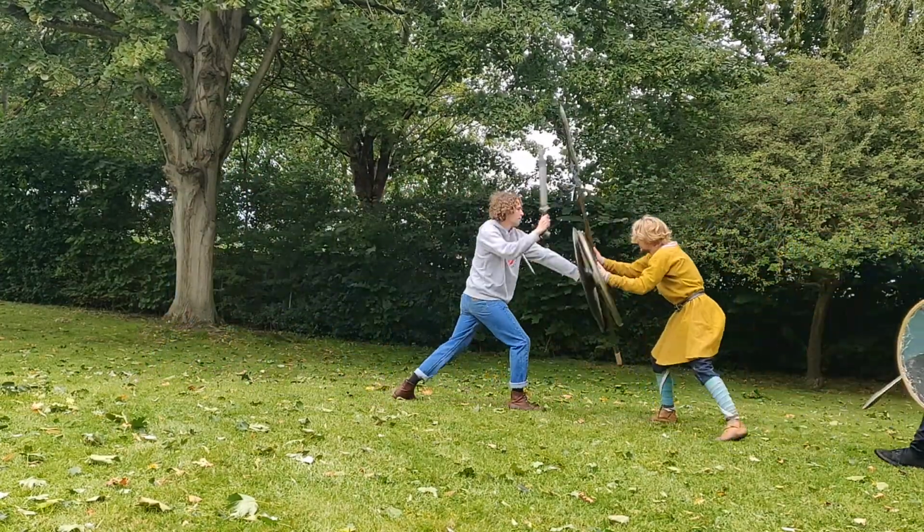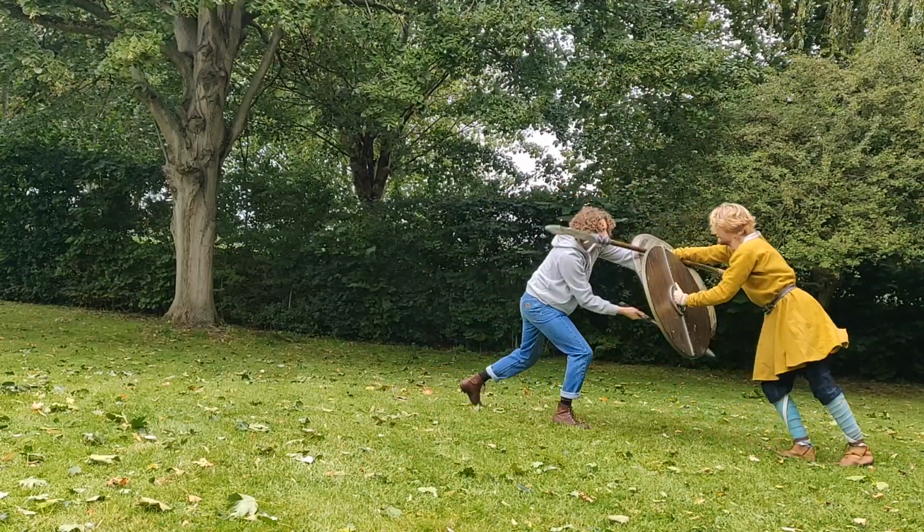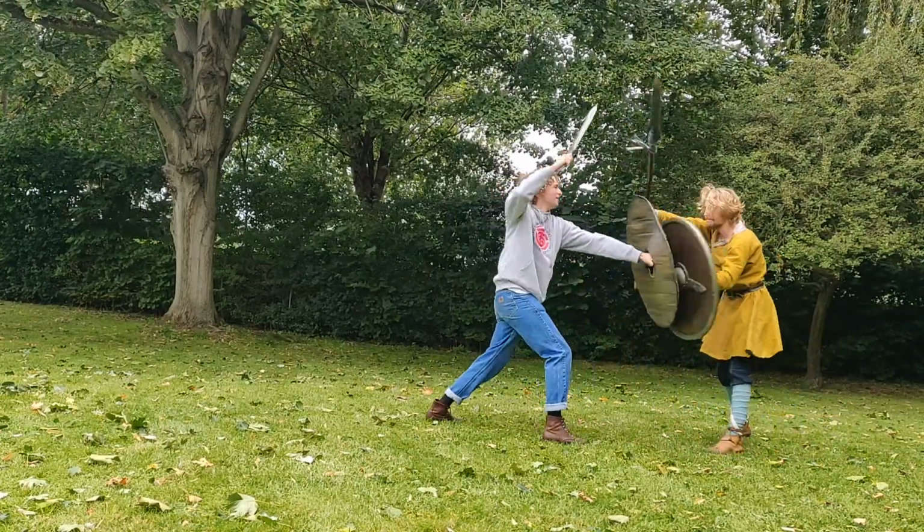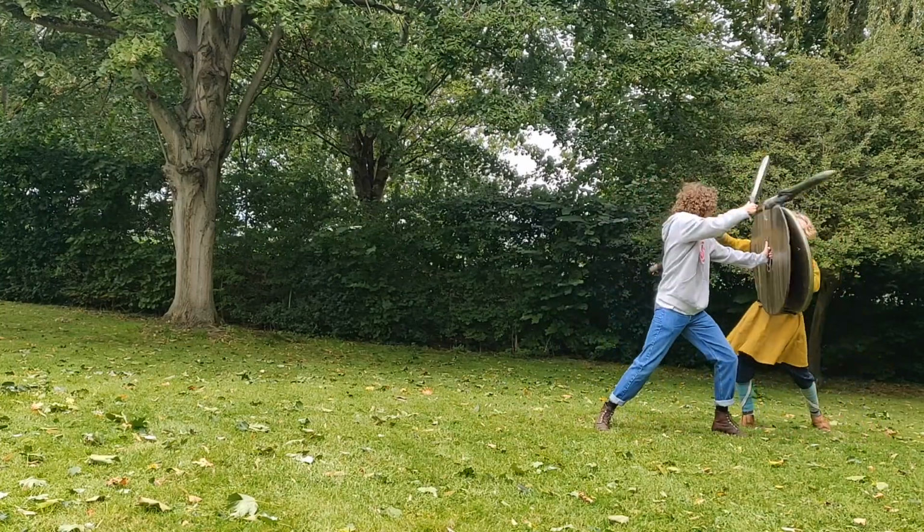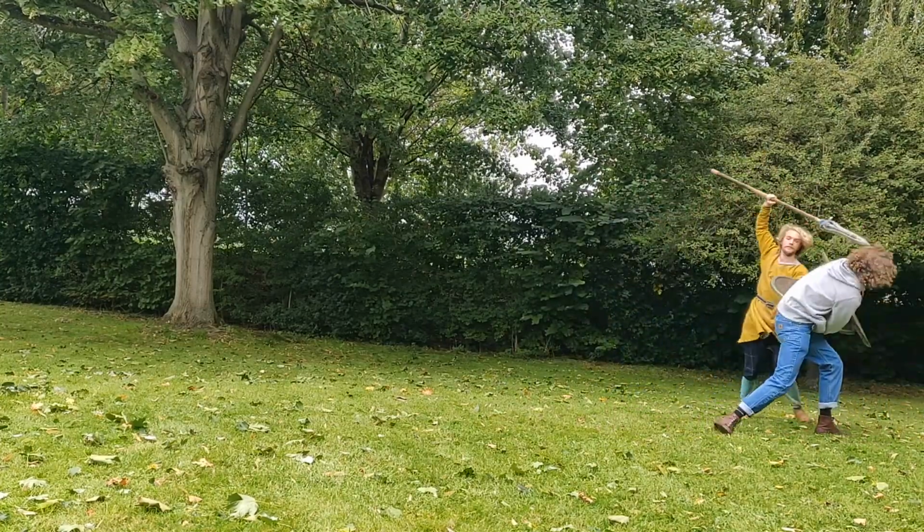The length of the spear haft and the width of the shield, if I hold it forwards, means that I'm actually really quite well protected, and it gives ample time for the people either side of me or behind me to come to my aid.